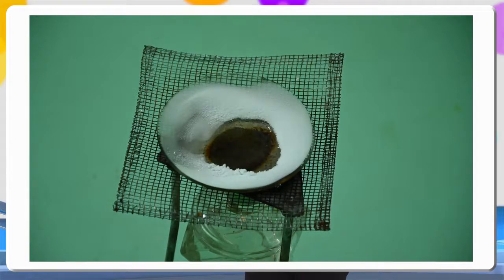Here also, the particles of camphor are not visible. But can't you infer that camphor has spread in air as extremely small particles? Yes. So, from this we can infer that camphor is also made up of extremely small particles.